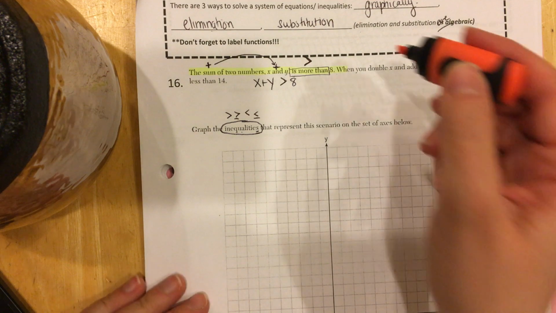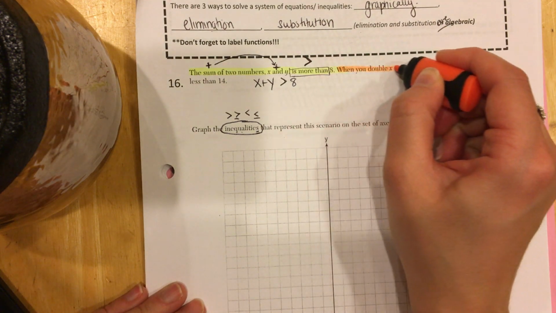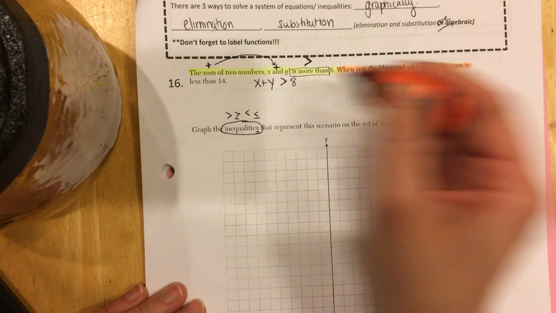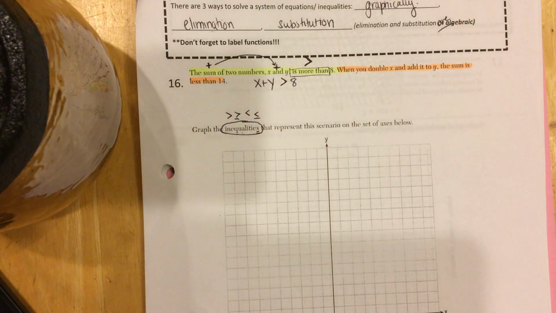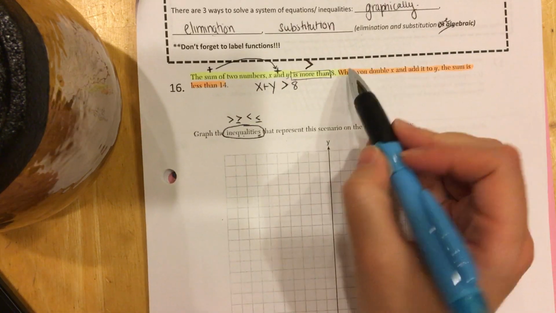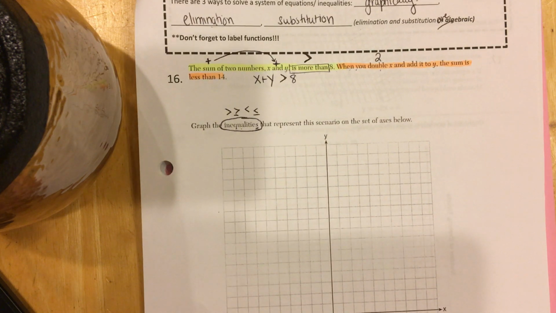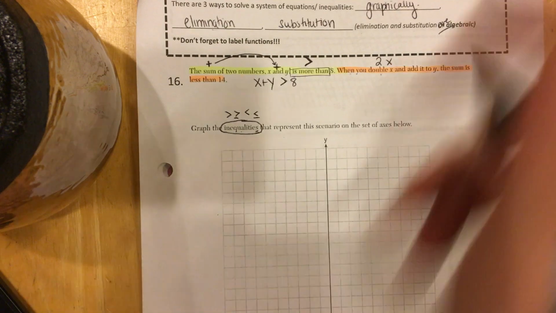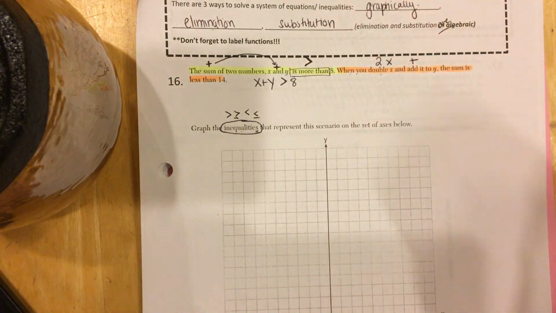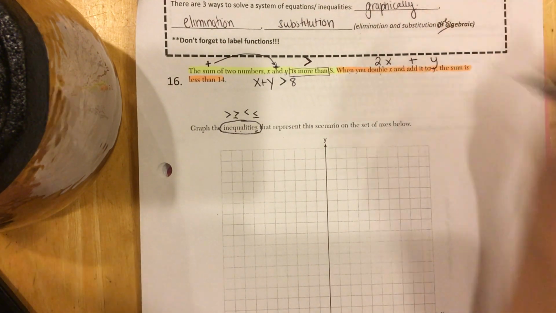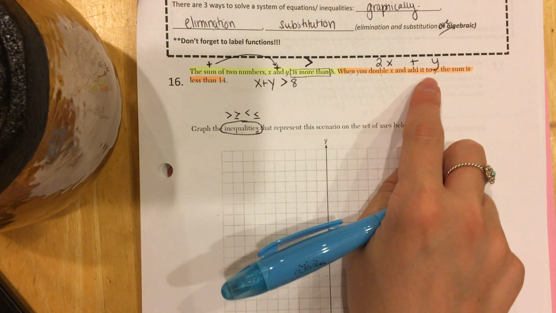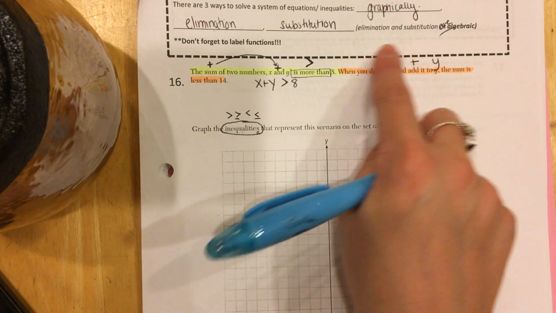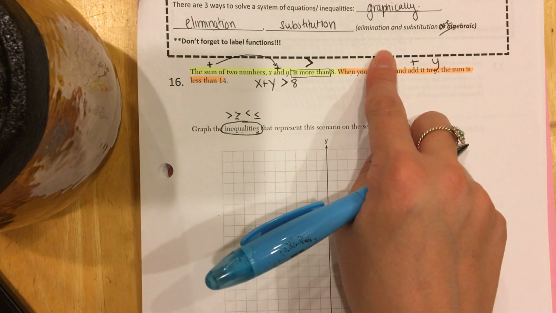The next equation says when you double x and add it to y, the sum is less than 14. So when you double means you're timesing something by 2. When you double x, so 2x, and add it to y, so 2x plus y, the sum is, so they're just referring to the answer to this addition problem.